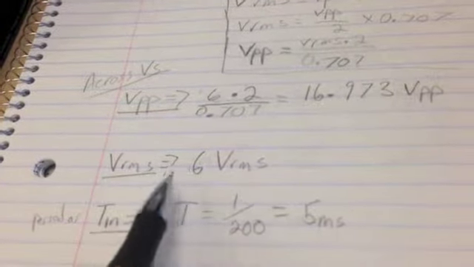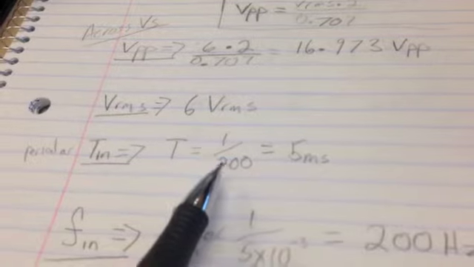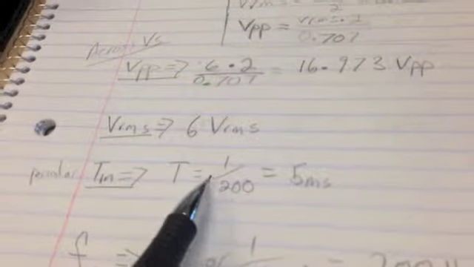And for our VRMS, we have 6 VRMS, which comes from our voltage source. And our period, or our time, is going to come from our formula, which is 1 over frequency. And so it's going to be 1 over 200, since 200 is our frequency of hertz, which we get 5 milliseconds. And then for our frequency, we are going to use our formula for frequency, which is 1 over t. So we have 1 divided by 5 milliseconds, which we got from our time. So you could do that as 1 over 5 milli, or you could do 1 over 5 times 10 to the negative 3, which is the same as milli, which we get 200 hertz.